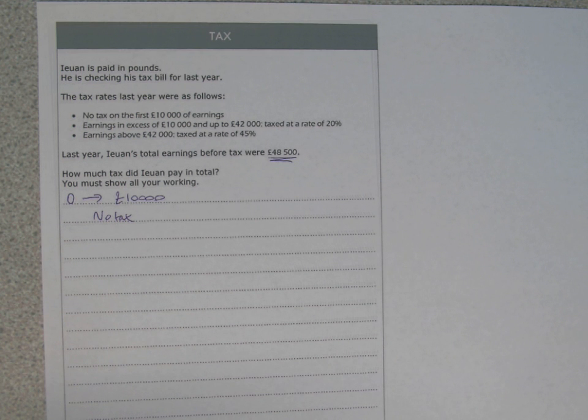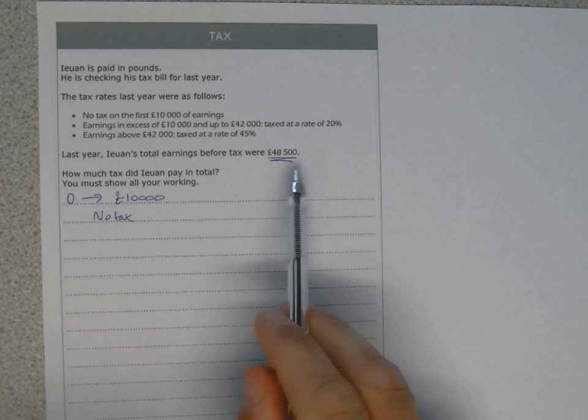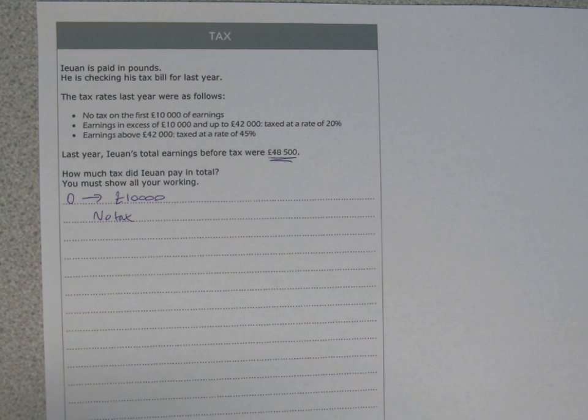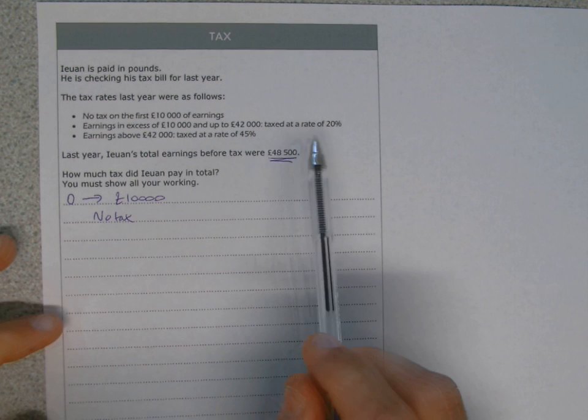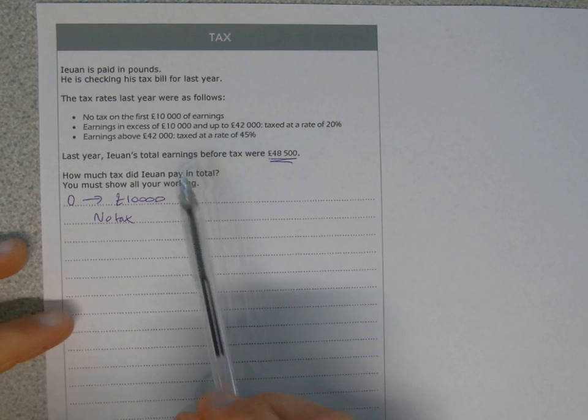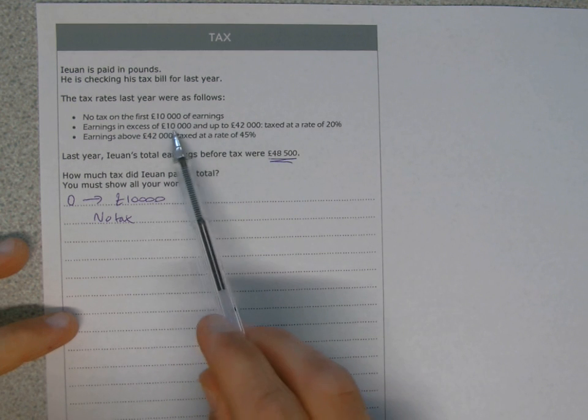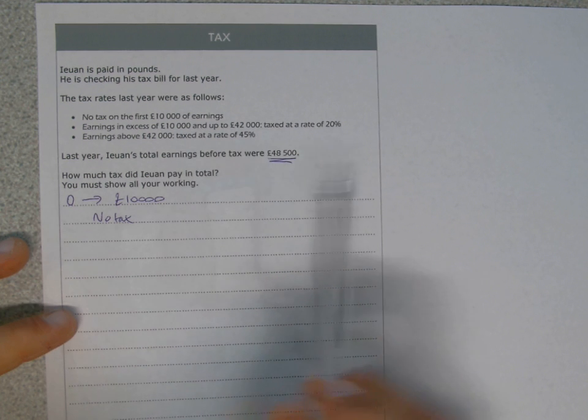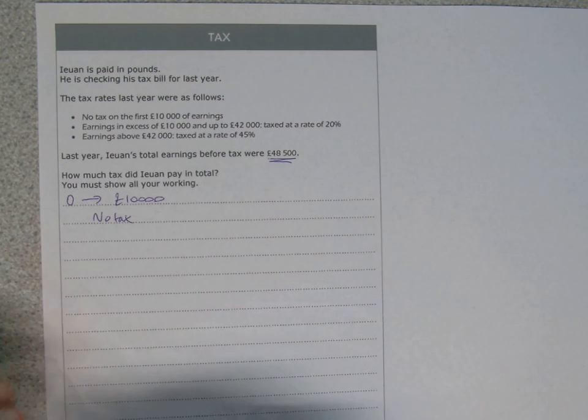Because some people, I mean, Ian obviously earns a lot of money here, but some people are not earning so much. It's important that they shouldn't have to pay too much tax. If you're on a low income, you shouldn't have to pay too much tax because you have so many bills to pay. And you can see then the tax increases as your income goes up. So if you earn between 10,000 and 42,000, you pay at a rate of 20%.